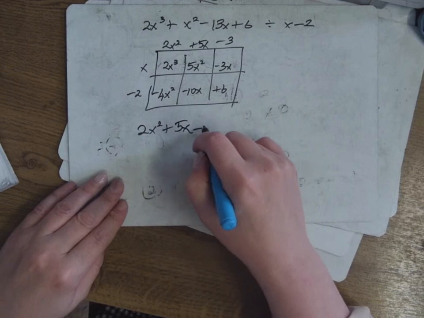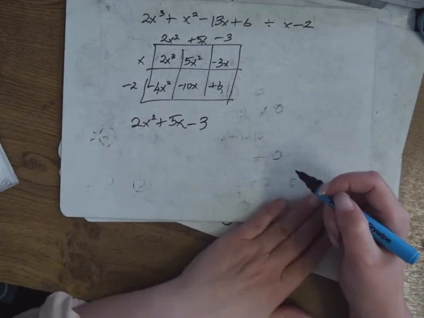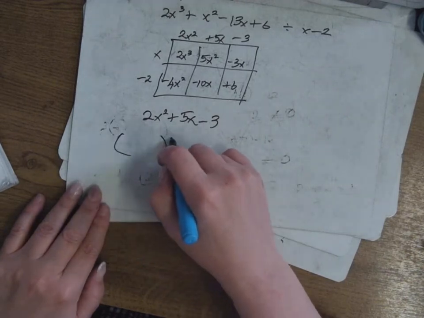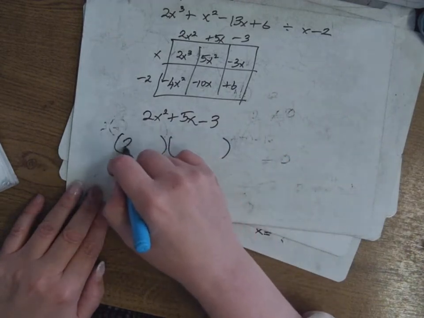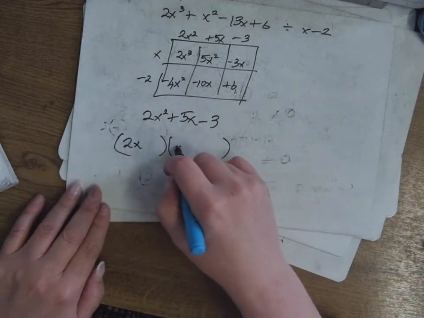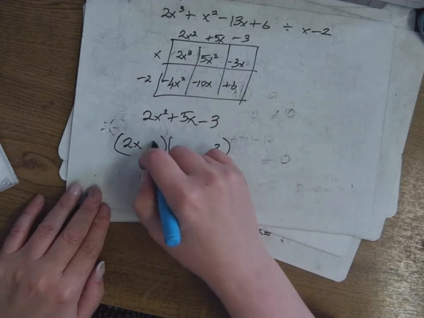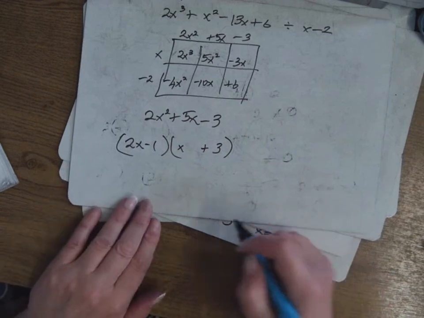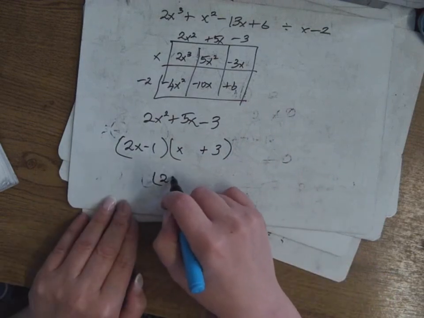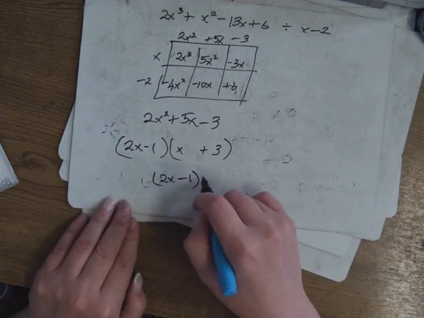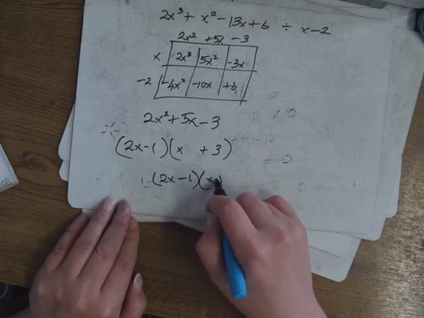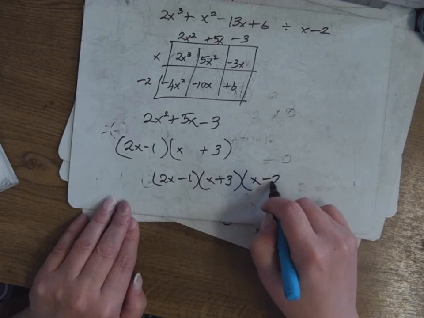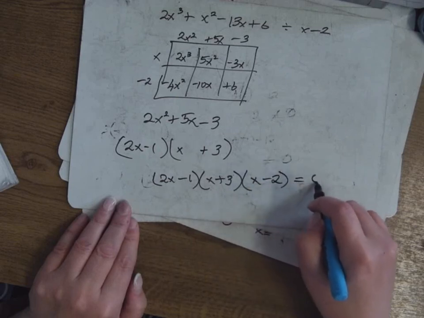Okay, so you do your long division whatever way you do your long division. I'm not reteaching long division to you, right? So two factors are 2x and x, 3 and 1, and that would be a plus and a minus. So there are your factors there. Okay, so my factors of my cubic would be those two that you just got, plus the original one, which was x minus 2. And then to solve, you let each bracket equal 0.